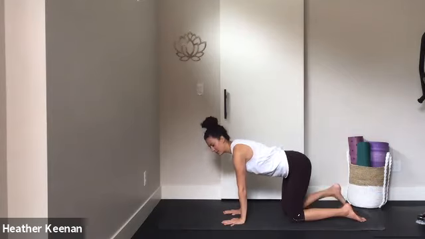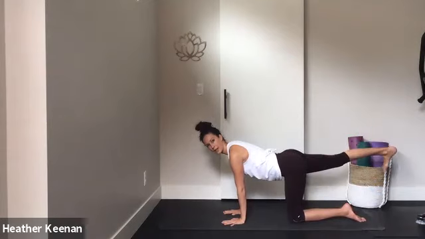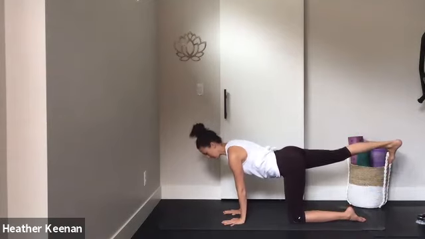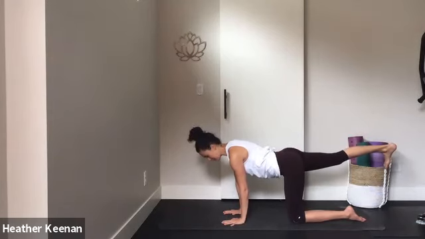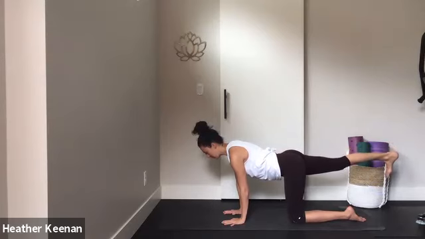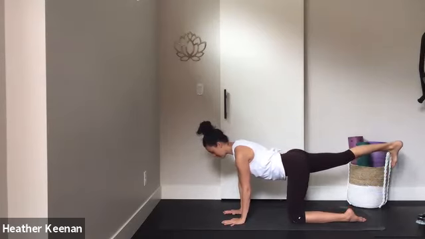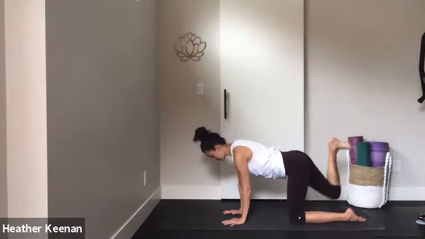On the inhale, we're going to reach our right leg back behind us, the toes pointing down towards the floor. Check out that left hip. Try to keep it right above the left knee, keeping those hips in line with one another. And maybe we pause right here and inhale, try to reach the heel a little further away. And then exhaling as we lower it down.